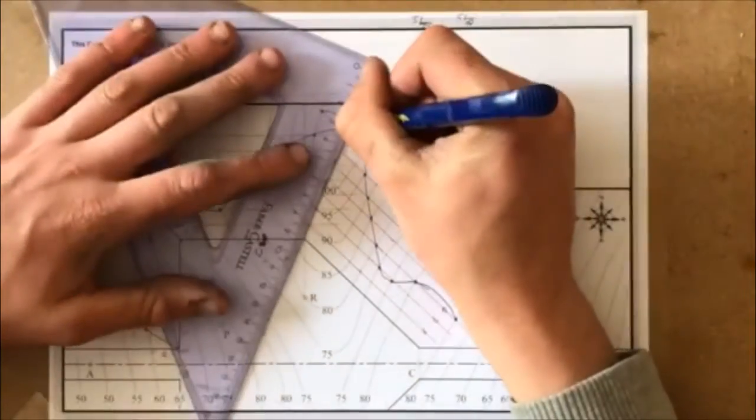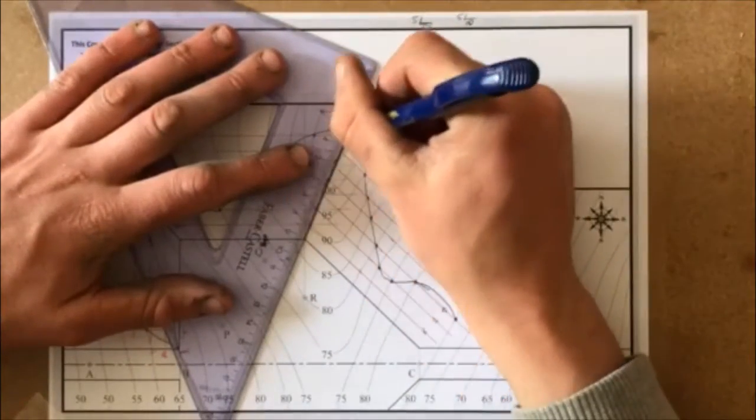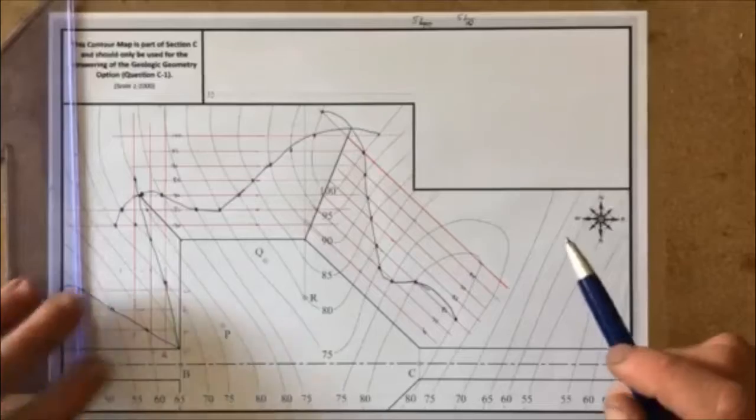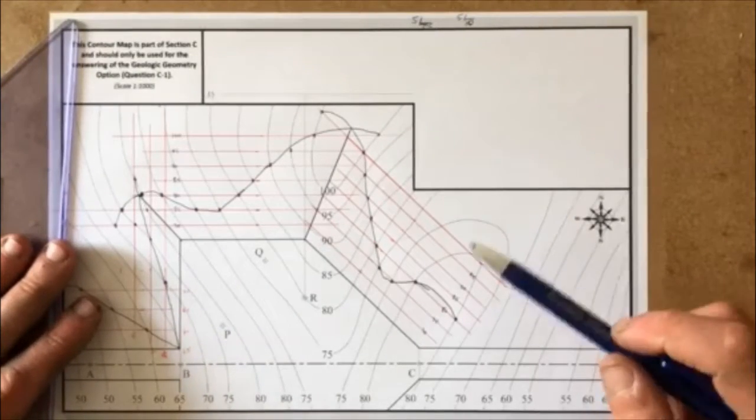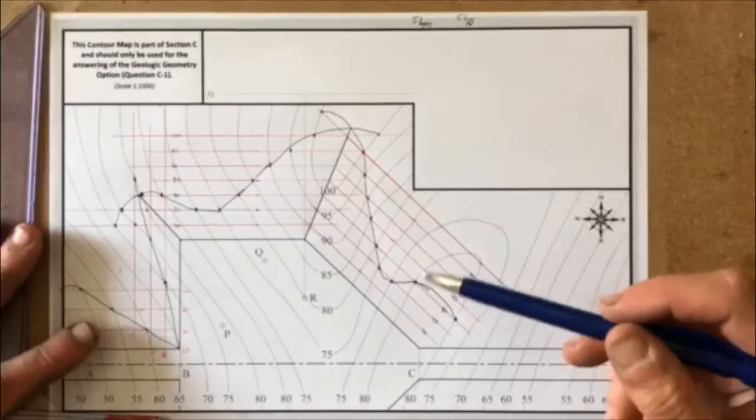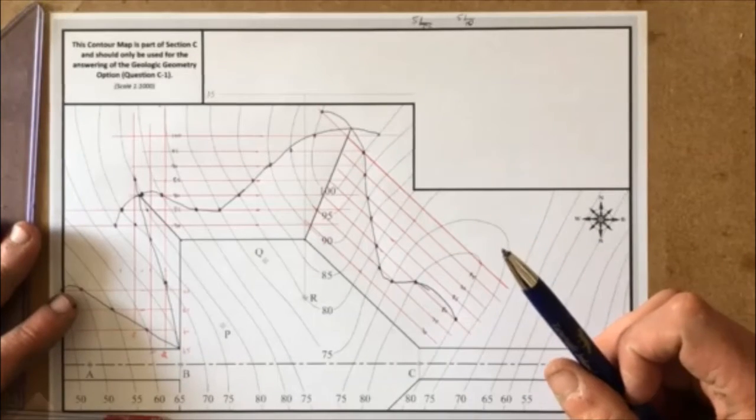Okay, and where these two cross then, comes back down there, gives me my road. Okay, now that's all that section there done. That's level.